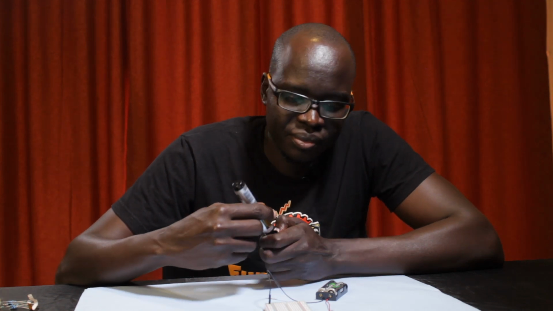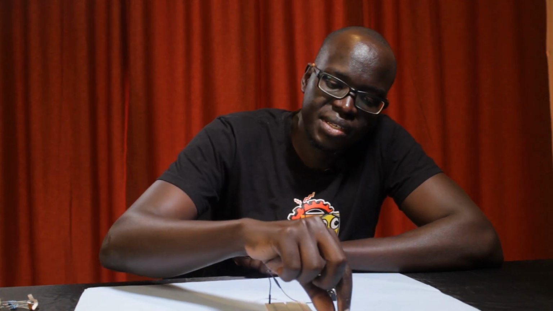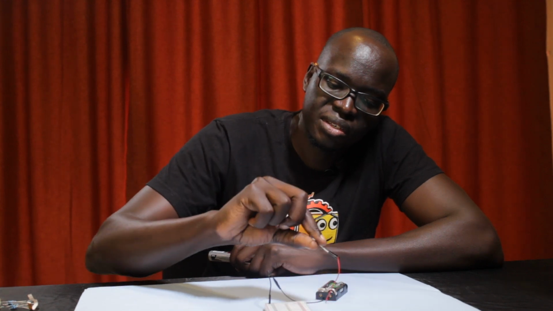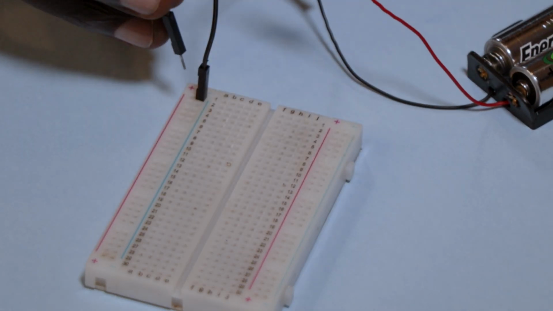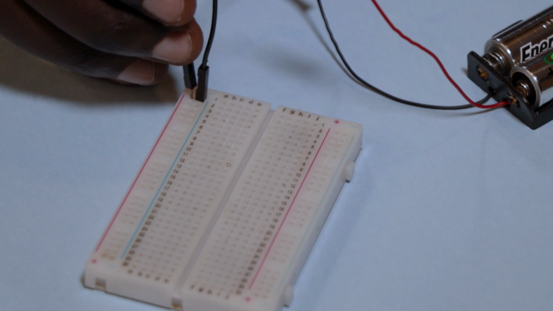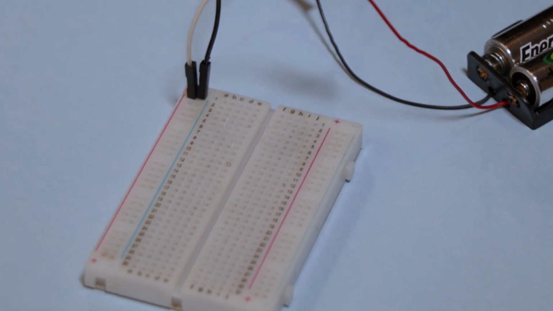Again, your breadboard may not have the negative sign, but as long as you understand how it works, you should be fine. And then we are going to get the positive side of the battery and connect it to the positive side of the breadboard. That's it.